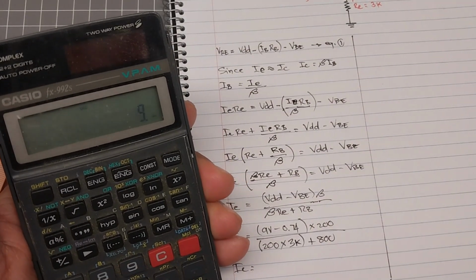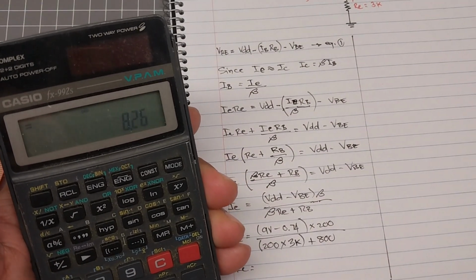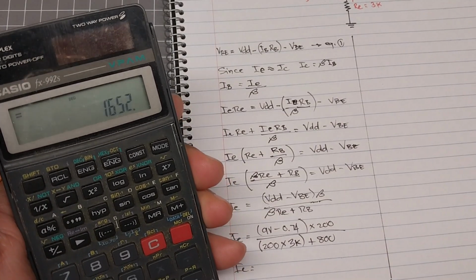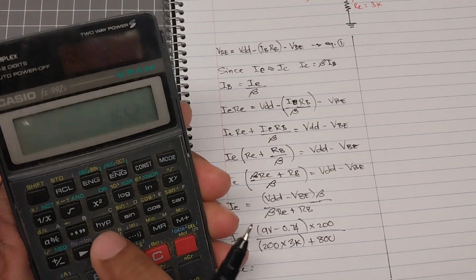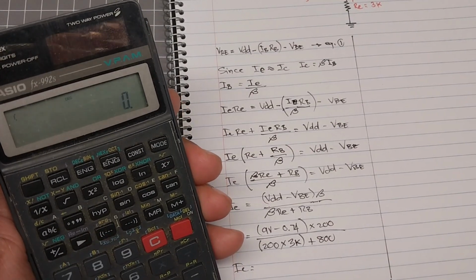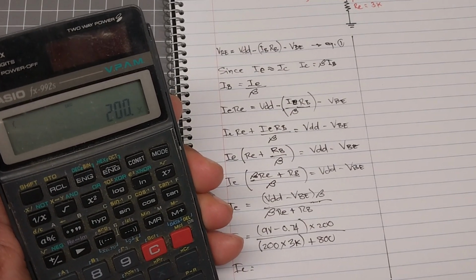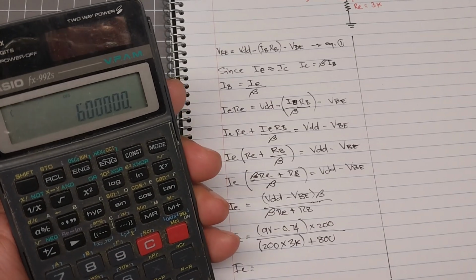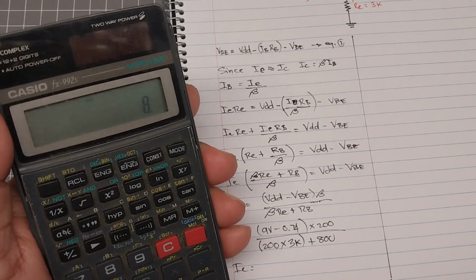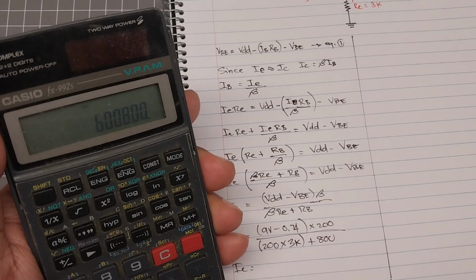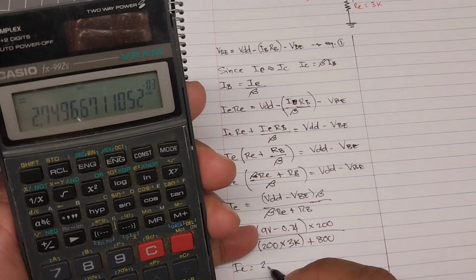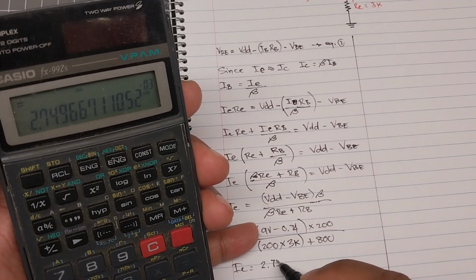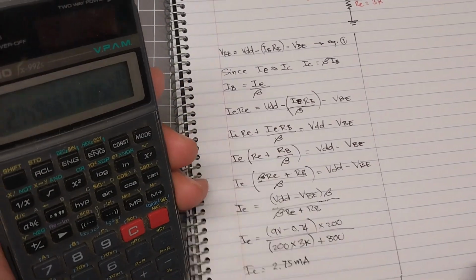So 9 minus 0.74 is 8.26 times 200. Then divide by open parenthesis 200 times 3K, or 3 exponent of 3, close bracket, plus 800, close bracket, equals. So we have 2.749, so we round it off to 2.75 milliamps.